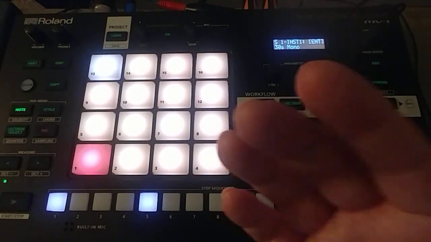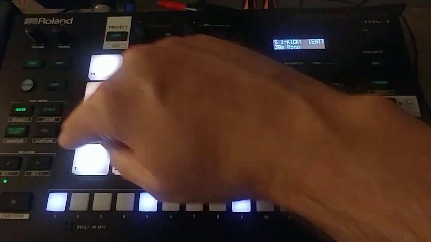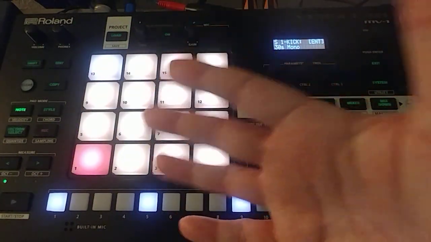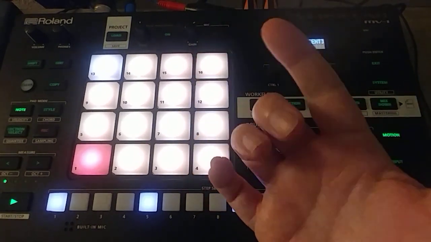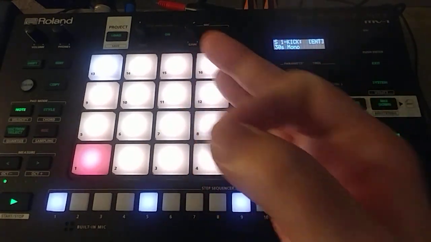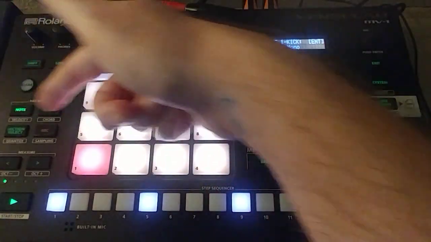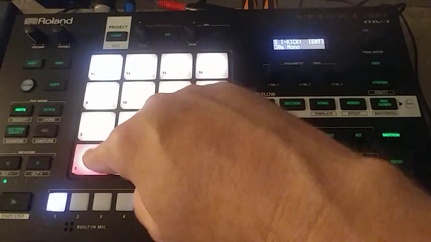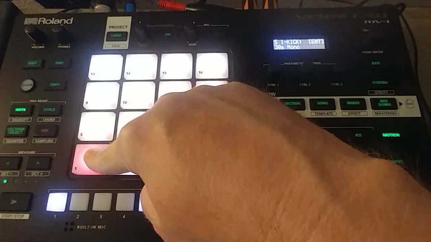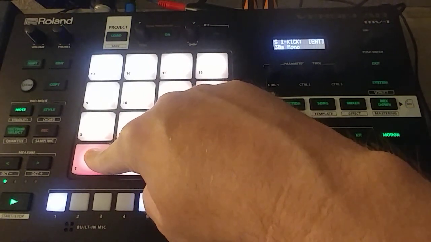hi-hat, by default, these are triggers. Watch. You hit it once, and it plays through the envelope. Again, like we discussed in the last one, you can change the envelope. If you missed the last video, check out the last video for the envelopes. You can set the envelope in the section select, but by default, it doesn't matter how long you hold down the note, it's going to go through the envelope no matter how long you hold down this button.